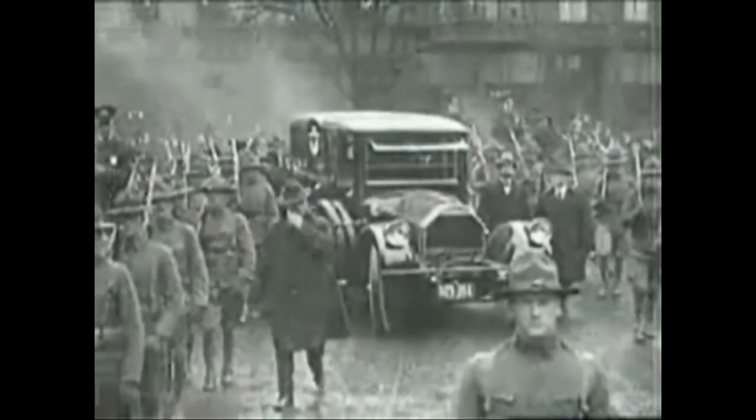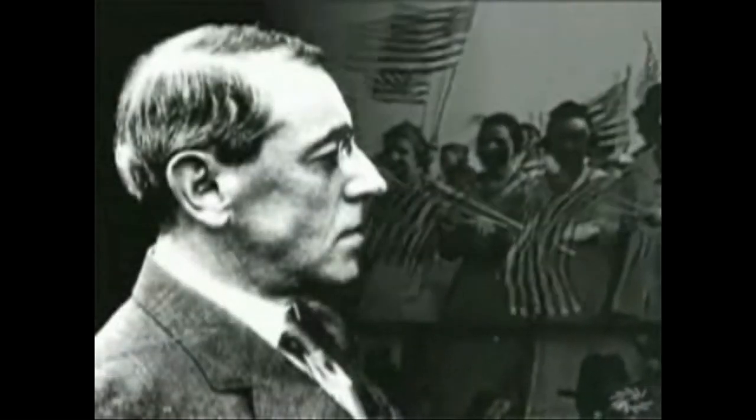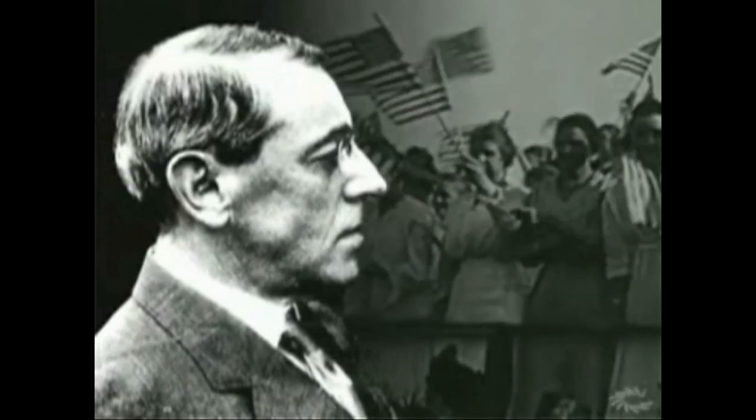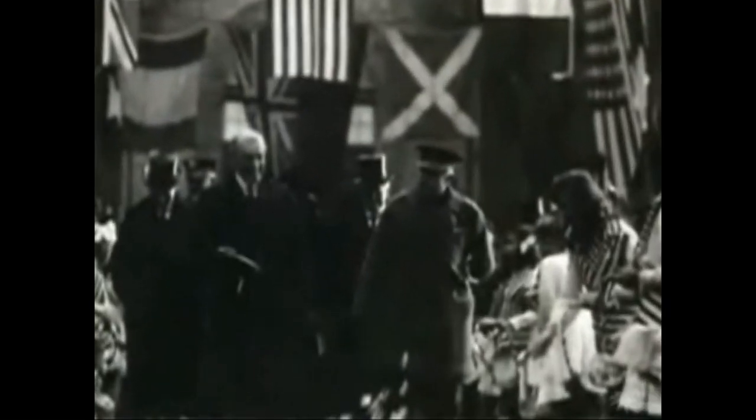deliver a lasting peace. Even before the war was over, Wilson had presented his plan for peace to Congress, his 14 points speech. We entered this war because violations of right had occurred, which touched us to the quick and made the life of our own people impossible. Wilson's first 5 points dealt with the issues he felt had caused the war.